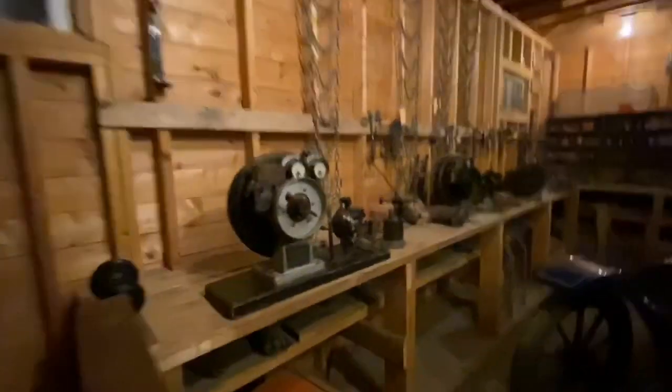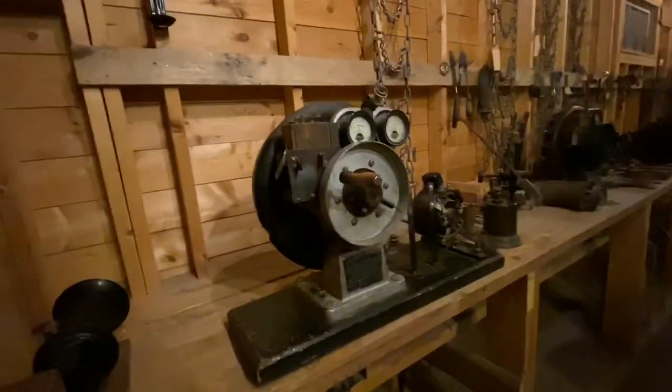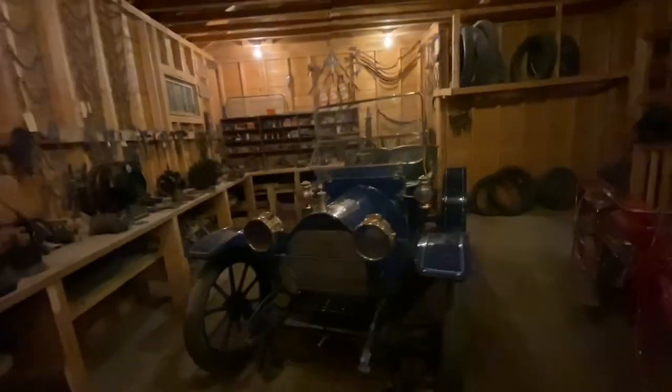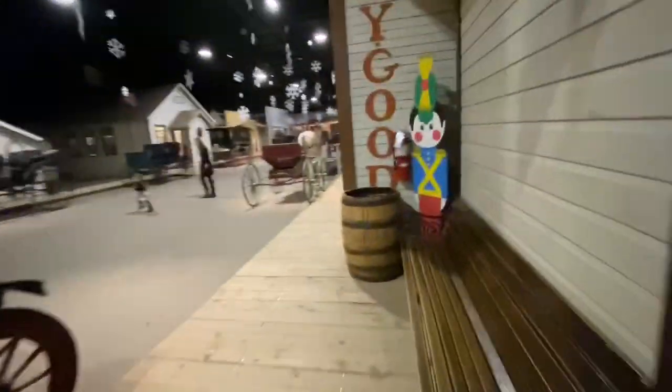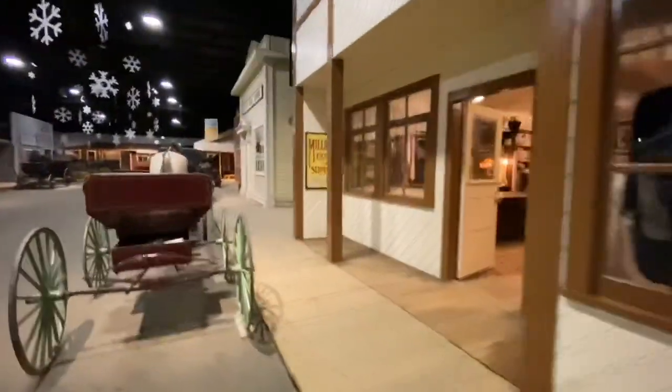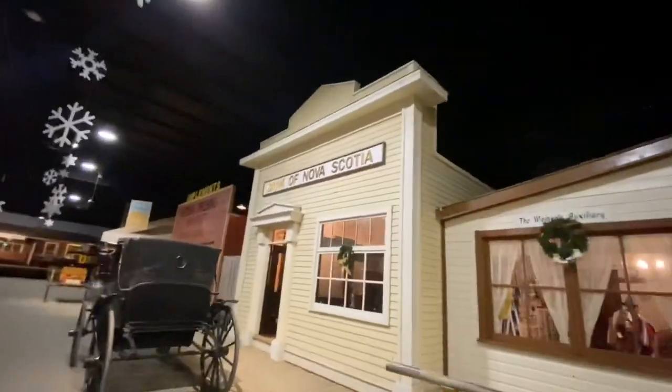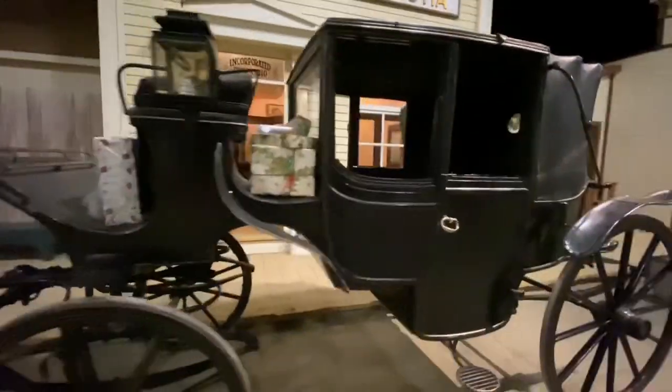So they have like some machines that, I don't know much about cars, so I'm a van guy. Bank of Nova Scotia. Get this old car.